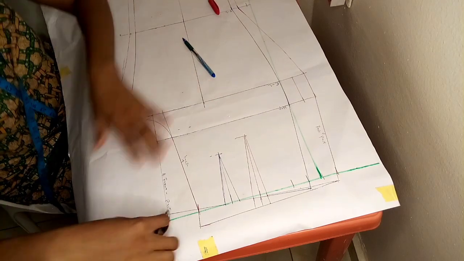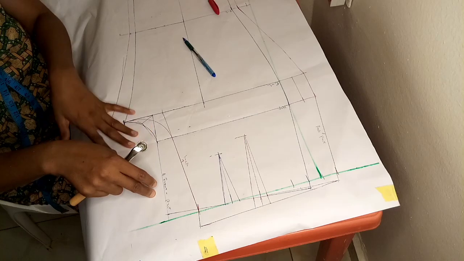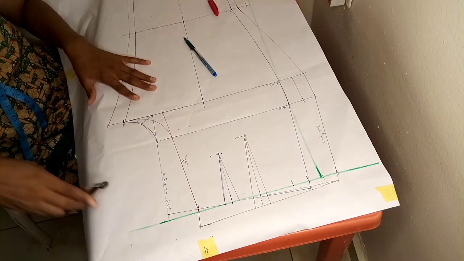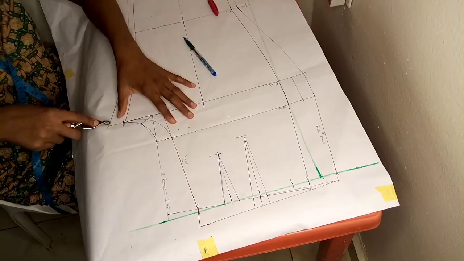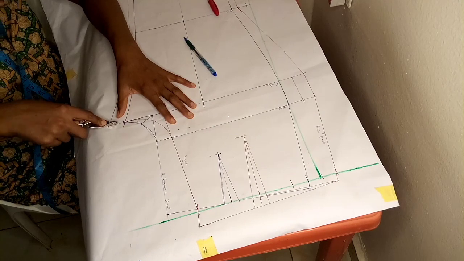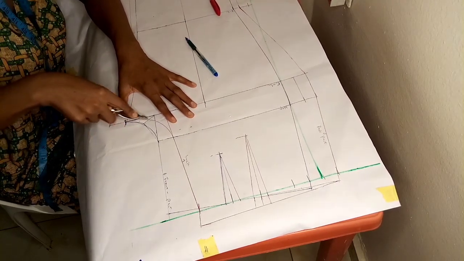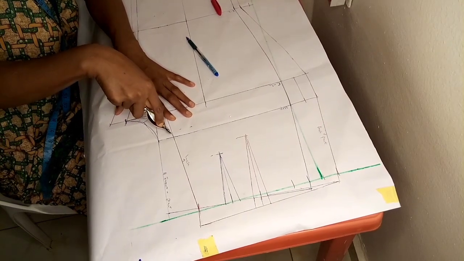Let me just show you how. If it's the front you want to trace out, you trace out the front. If it's the back, you trace out the back. So I'm tracing out the back, focusing on the red pen. If you're marking yours, you can use two, maybe a pencil and a biro.